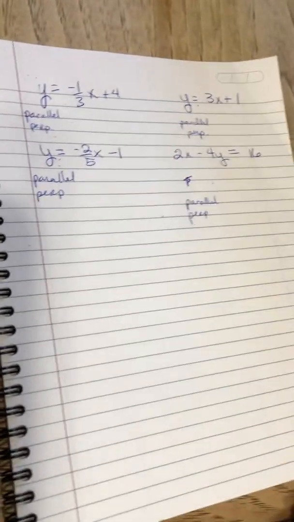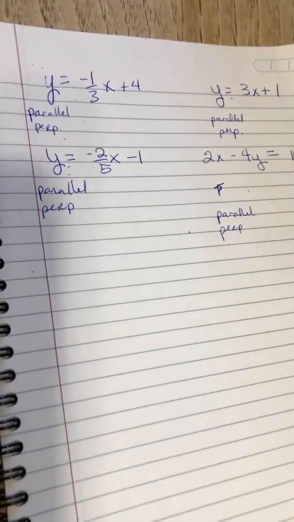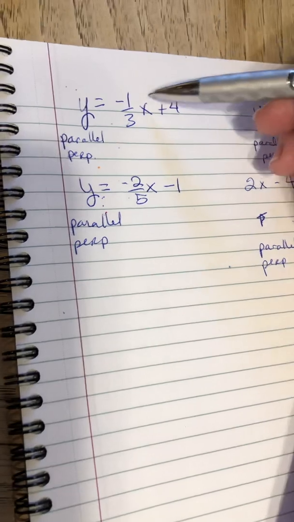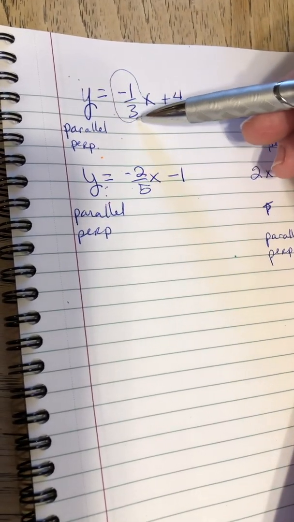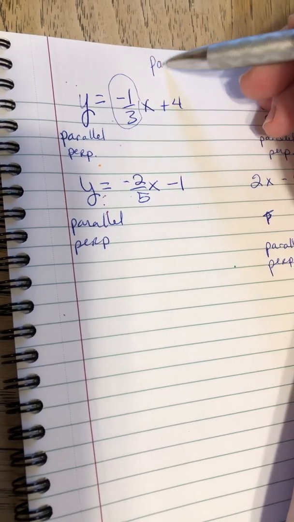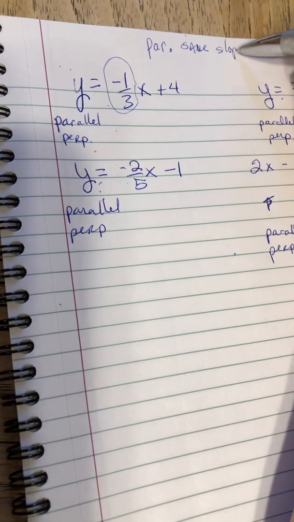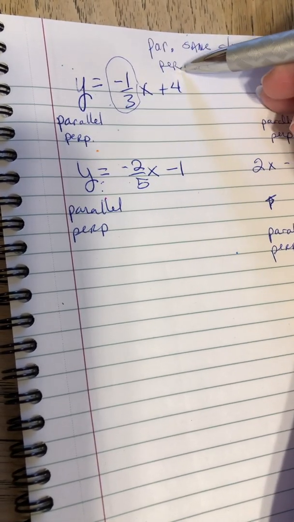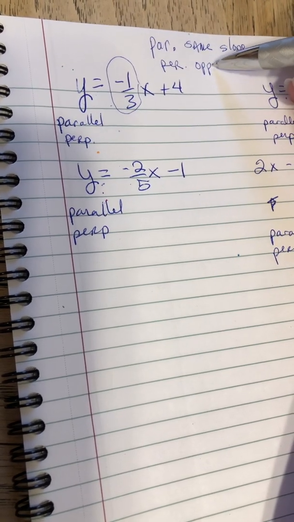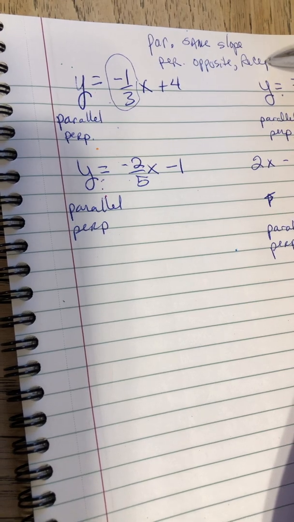Okay, how to find parallel and perpendicular slopes. So here we have a linear equation, and the slope in this equation is right here, next to the x. So parallel lines have the same slope, and for perpendicular lines, you have to make two changes. They have to be the opposite sign, and it has to be the reciprocal fraction.